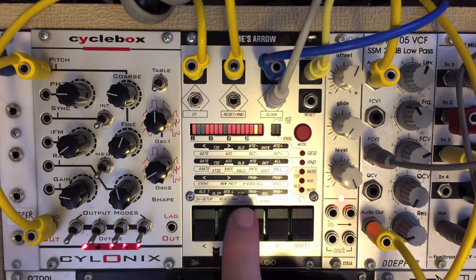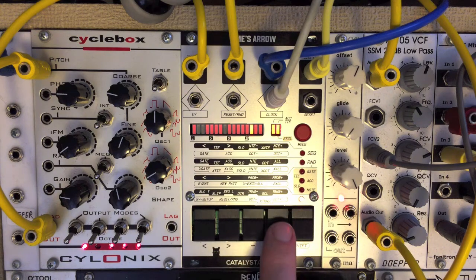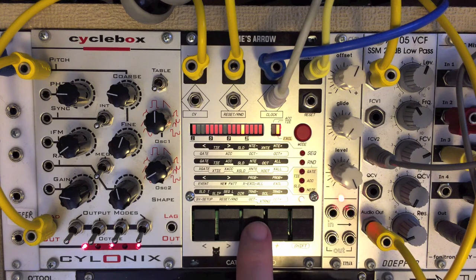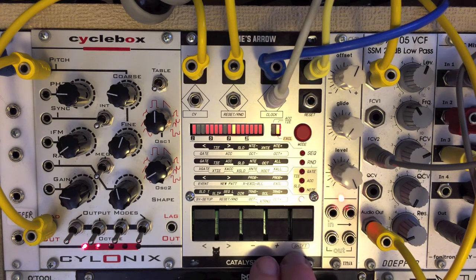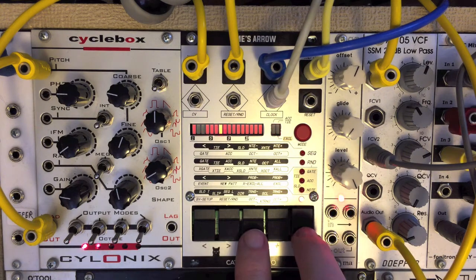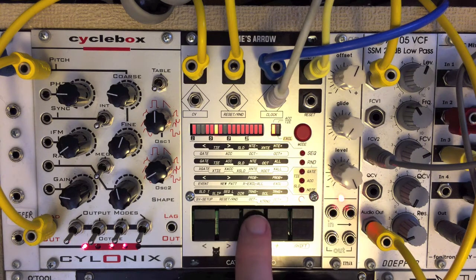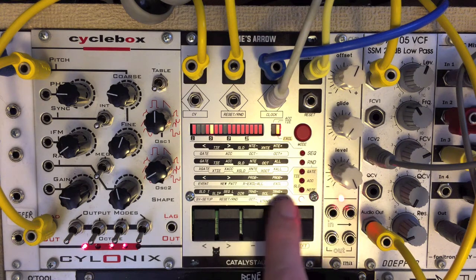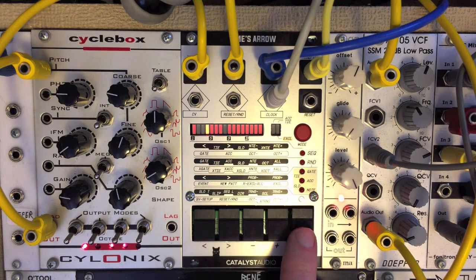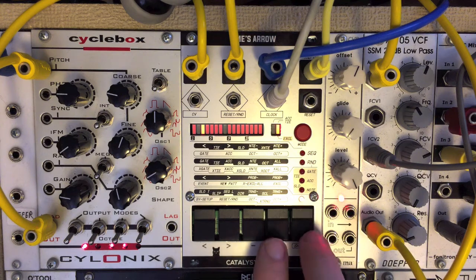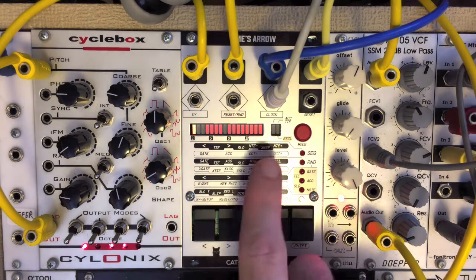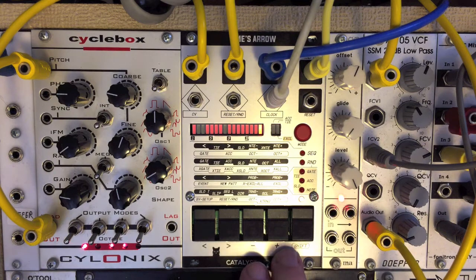So transpose, we can move up. Obviously, we can move down. And we can move up by octaves, and down by octaves. And in case you have forgotten where you started from, we can simply hold Shift and hit this X transpose. And that puts us right back to where we started from.